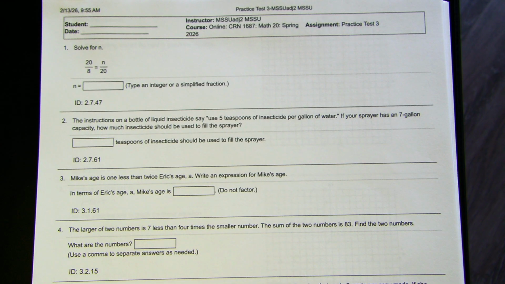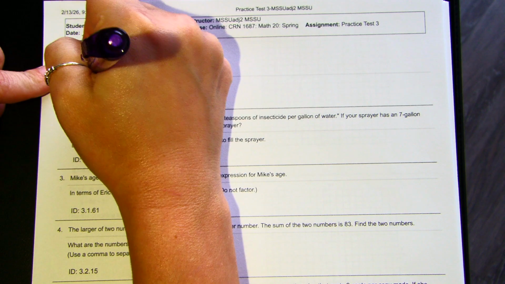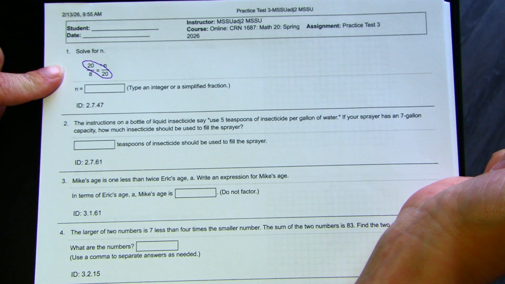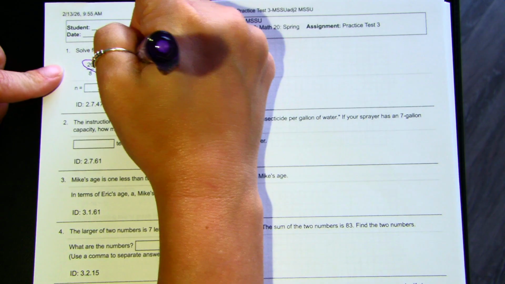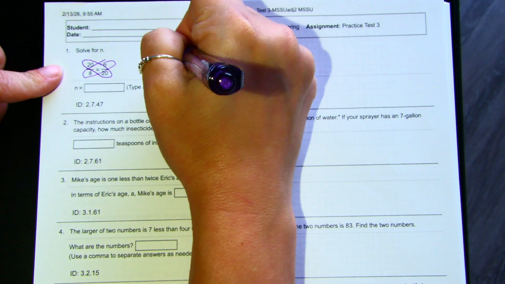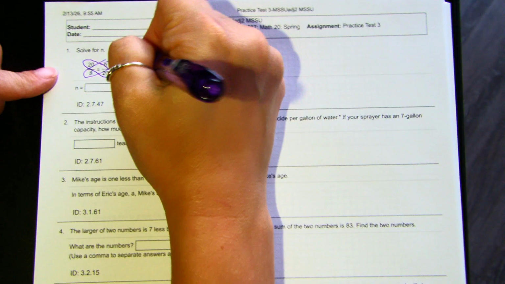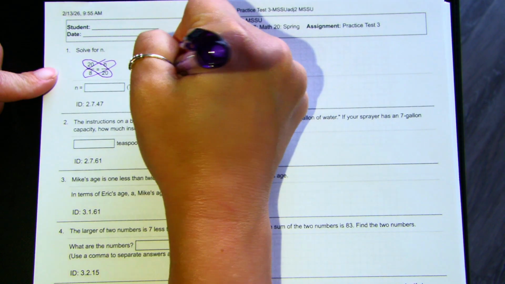Okay, the first one is solving for n, and we have a fraction set equal to a fraction. So when we have that case, we're allowed to cross multiply or butterfly multiplication, however you remember it or think about it. So we take the top of the left times the bottom of the right. So that would be 20 times 20 equals, and then we'll have 8 times n. 20 times 20, that's 400, equals 8n, divide by 8, divide by 8, and we find that n is 50.